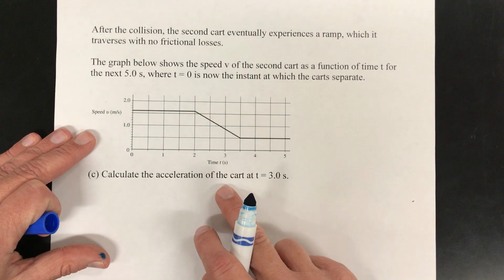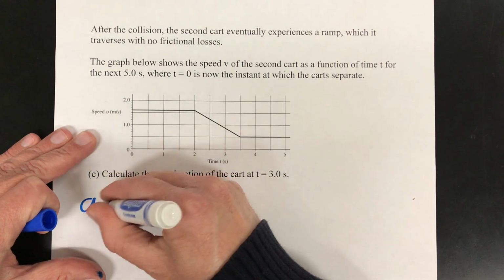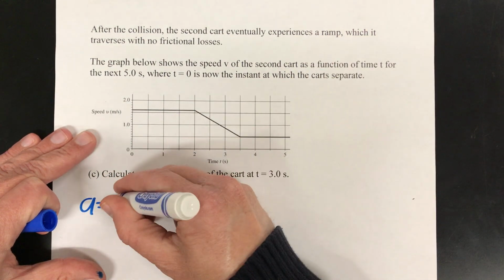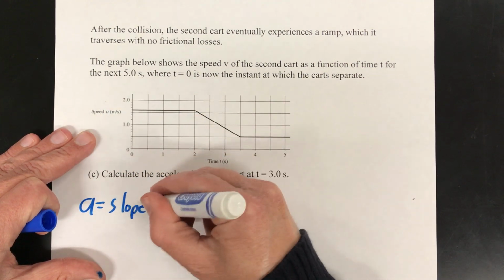So the first thing is they say calculate the acceleration of the cart. So all they're looking for you to realize is that acceleration on a graph like this of speed versus time would be the slope.